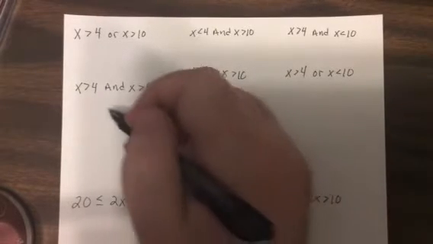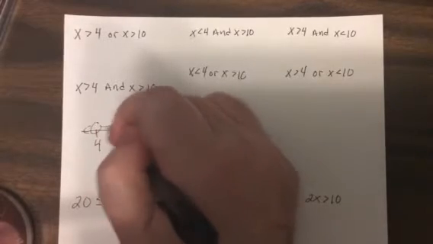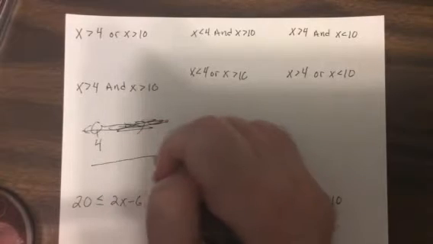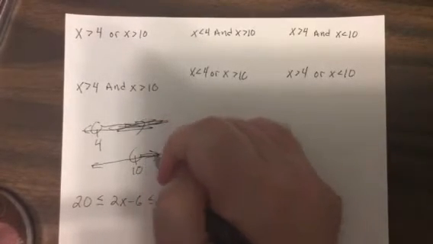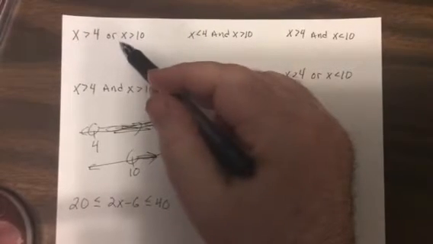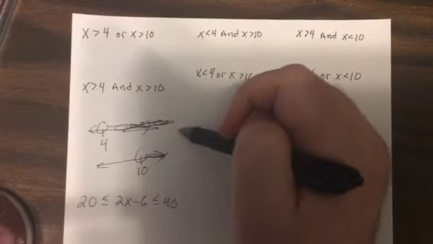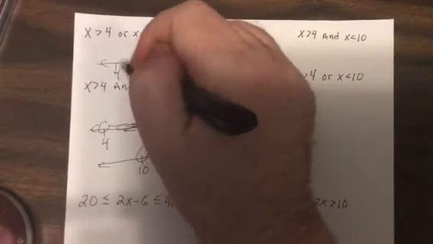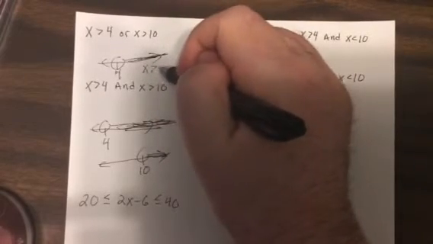Okay, I'm assuming you're done. So here's bigger than 4. Here's bigger than 10. Okay. "Or" says wherever there's shading, bring it. So here's shading here, here's shading here. So this is greater than 4. That takes care of the greater than 10. So the answer is greater than 4.